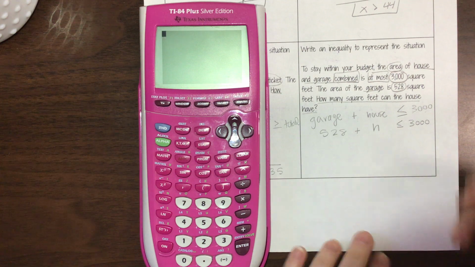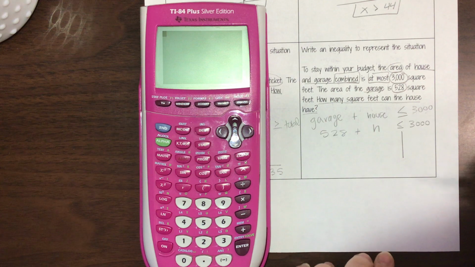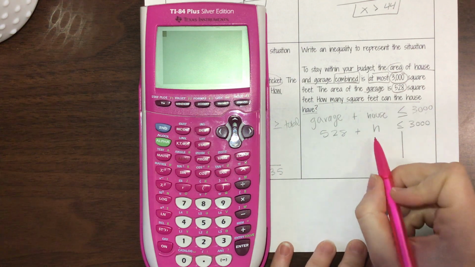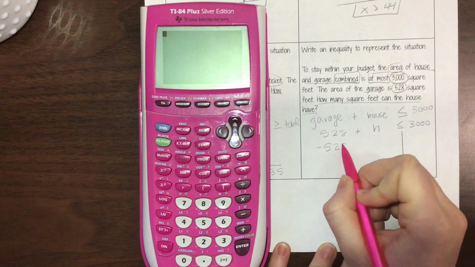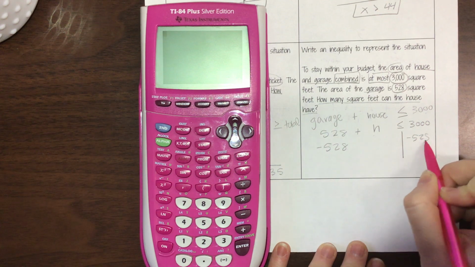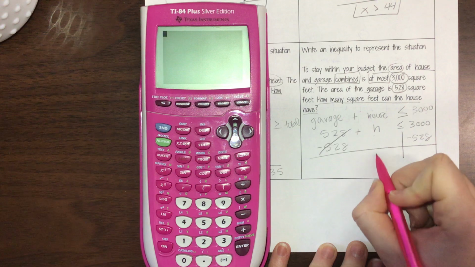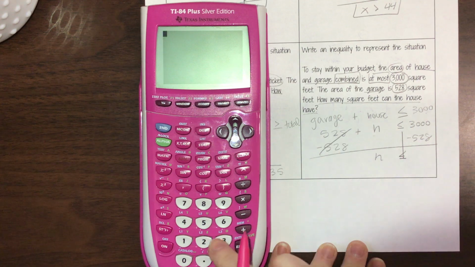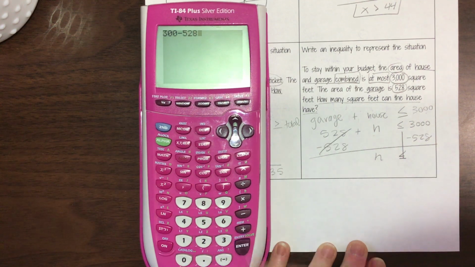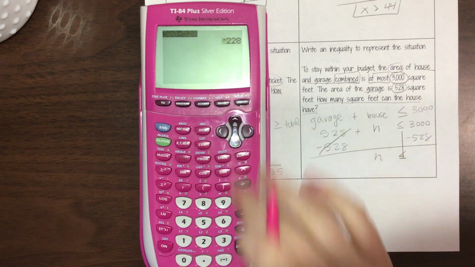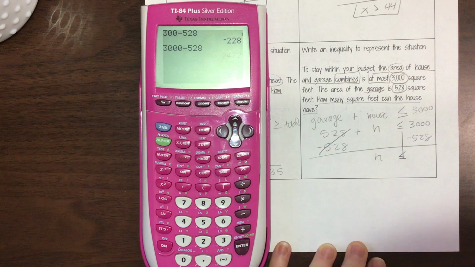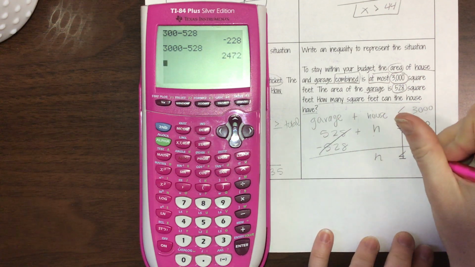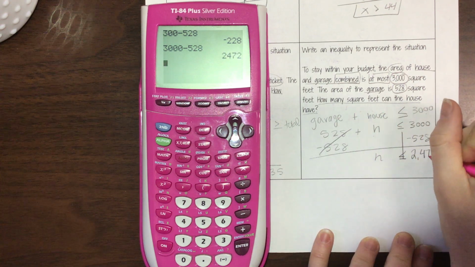Okay, let's go ahead and solve. It doesn't say to, but let's do it for funsies. I need to get h by itself, so I need to get rid of this 528 by subtracting. So 3,000 minus 528 is 2,472 square feet.